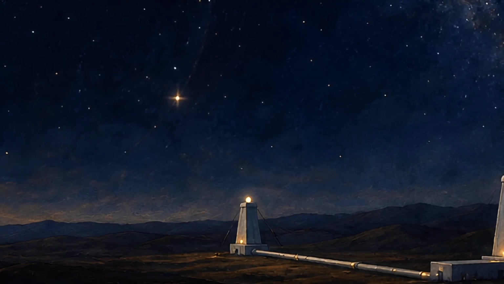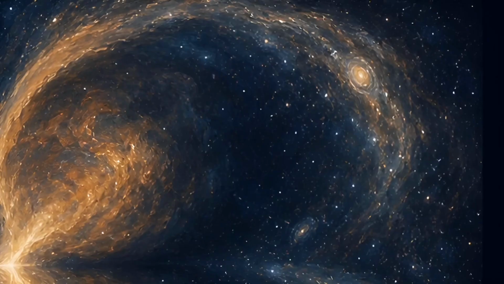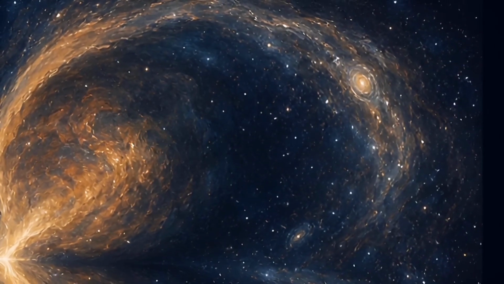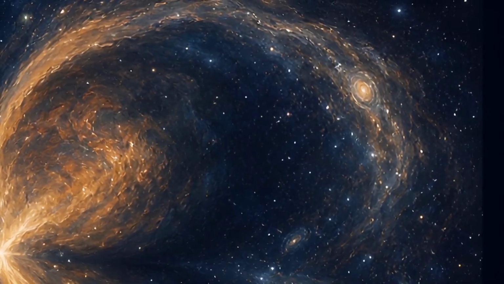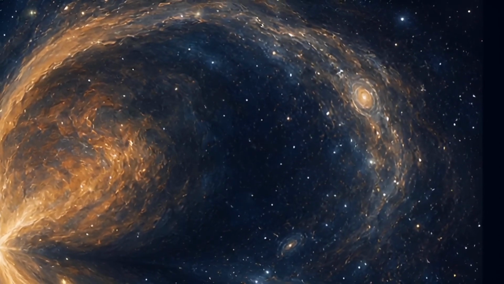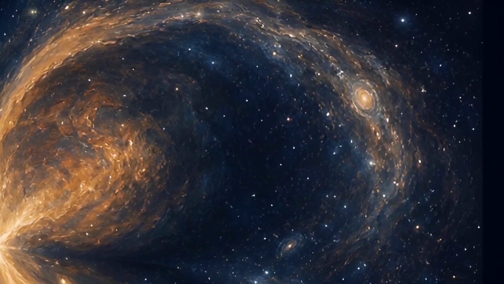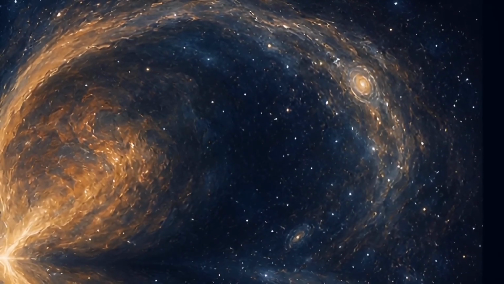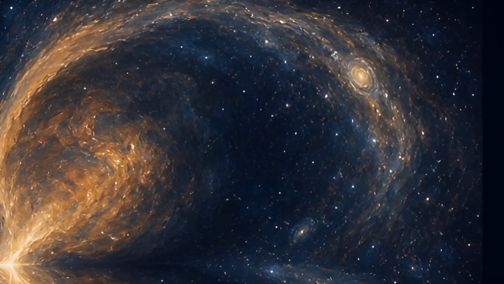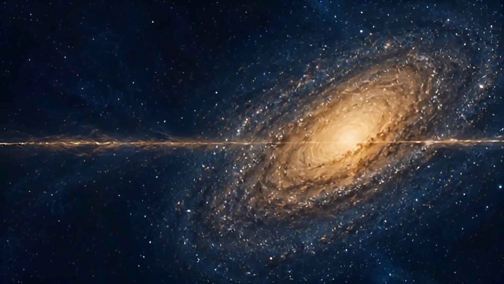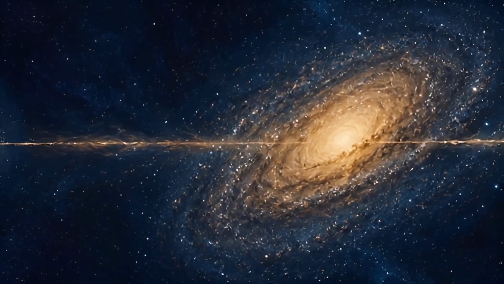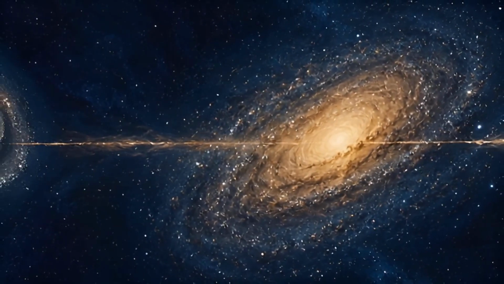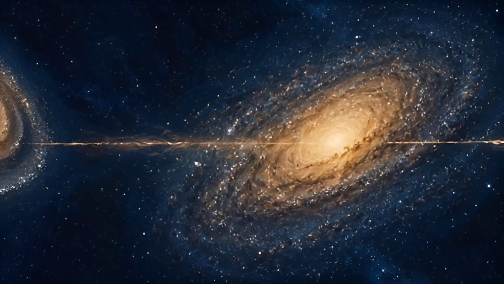A 10 solar mass black hole is not a dark sphere the size of a star. Its horizon can fit across a region comparable to a city. A black hole of billions of solar masses can place its horizon on the scale of a planetary system. The same underlying relationship connects both. Mass sets the scale. Compactness creates the boundary.